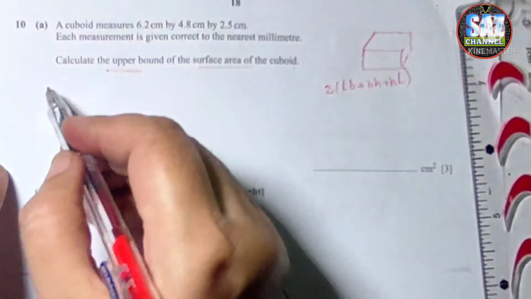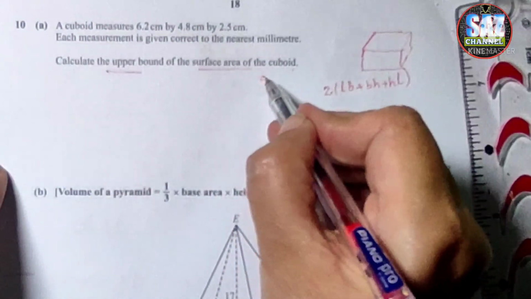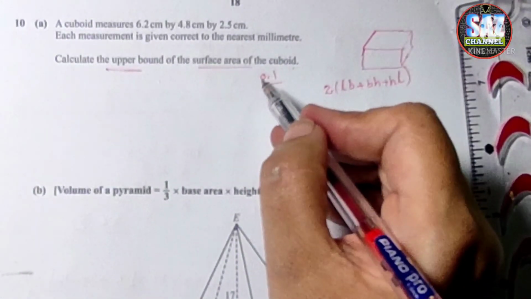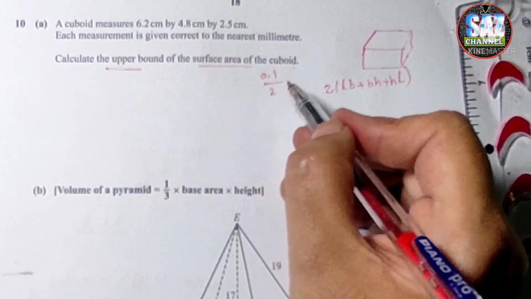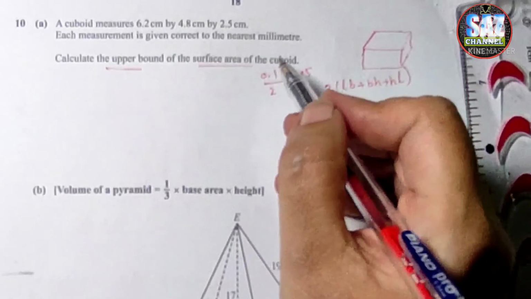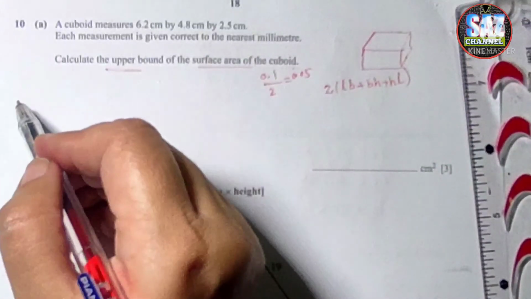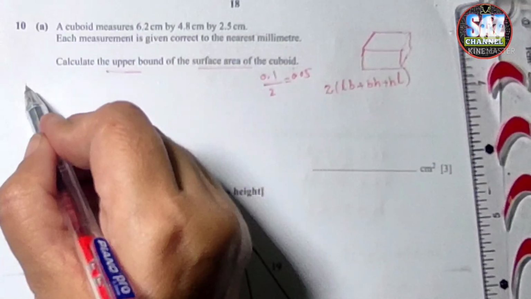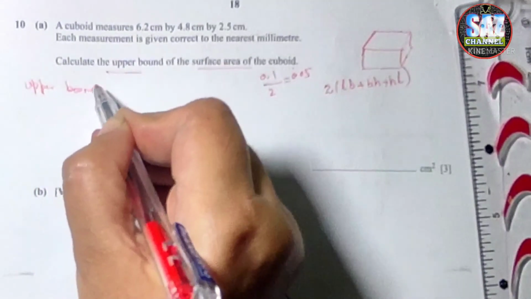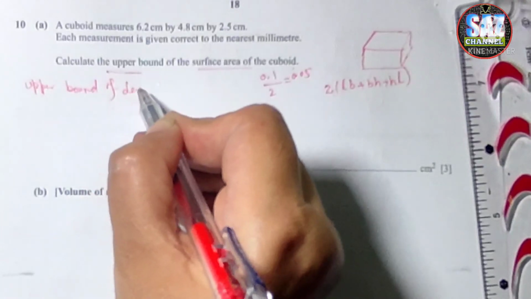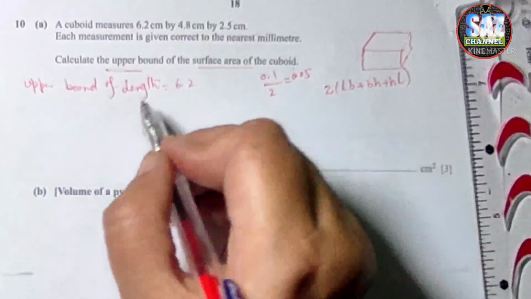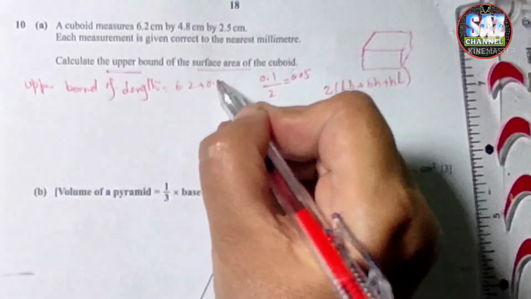So now what we are going to do is add half of 0.1, that is 0.1 divided by 2, and that is 0.05. So upper bound of length, width and height. Upper bound of length equals 6.2 plus 0.05.